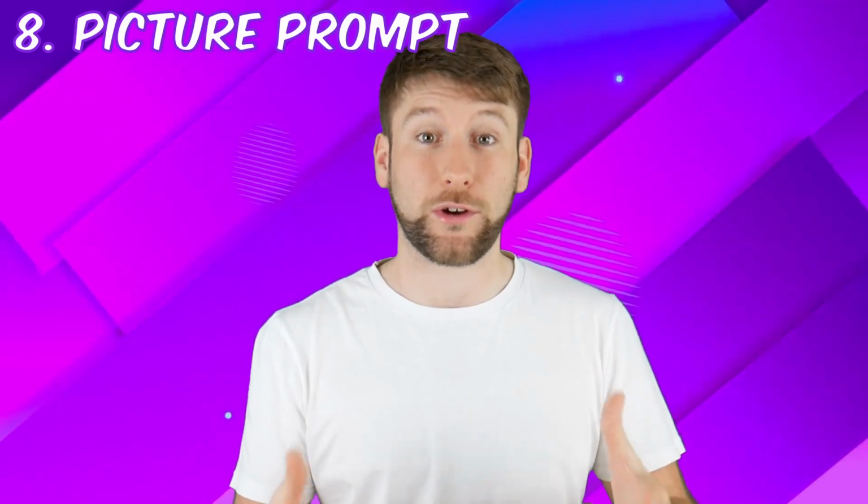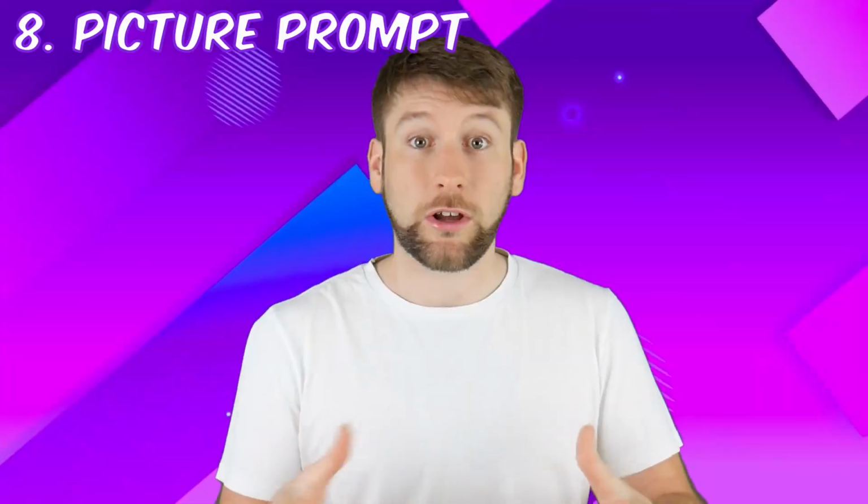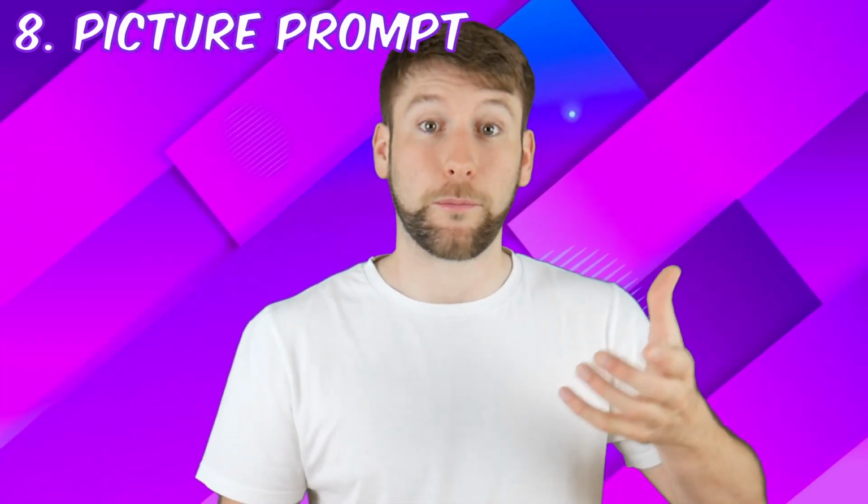Variation 8. This time let students see a picture full of interesting details. Google crazy novelty jigsaw for good examples. They should look at the picture and fill their grid with things that they can see, and then you call out things from the picture.